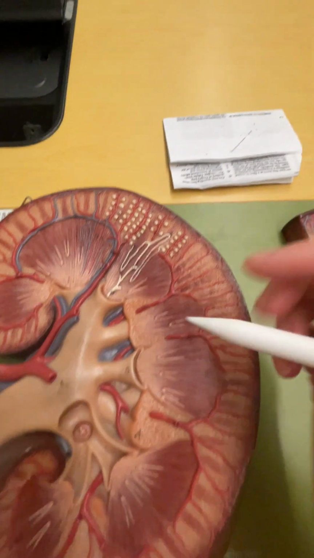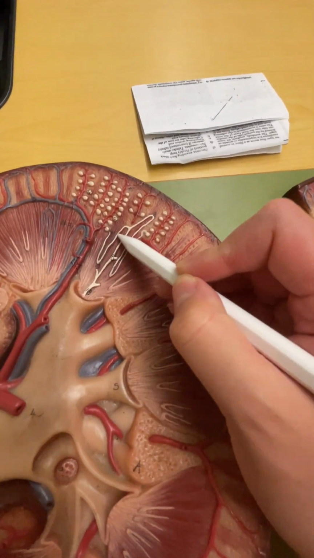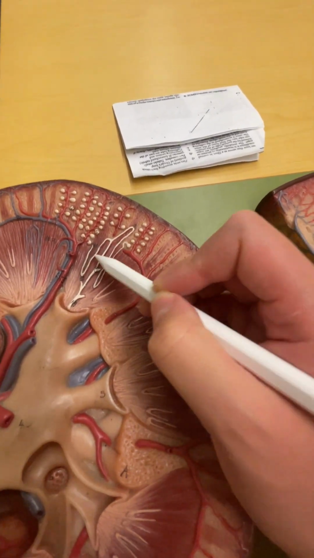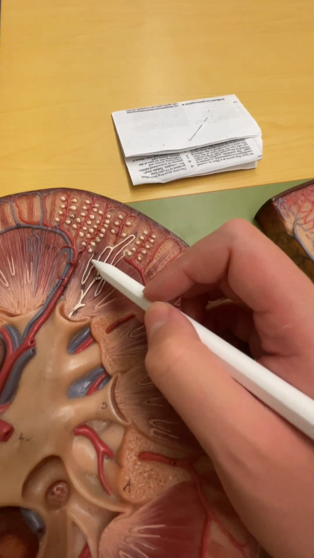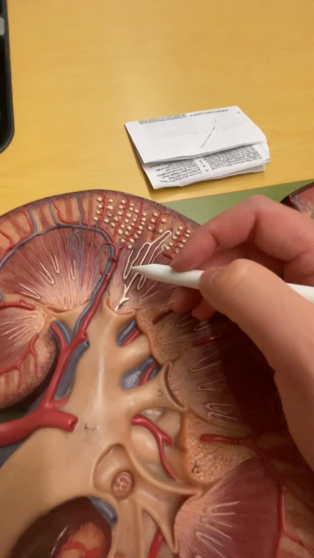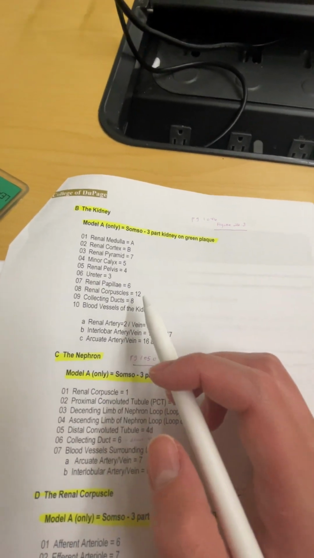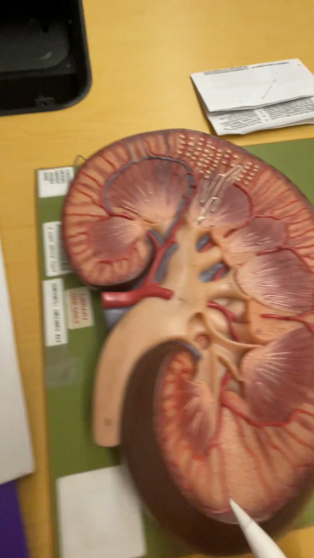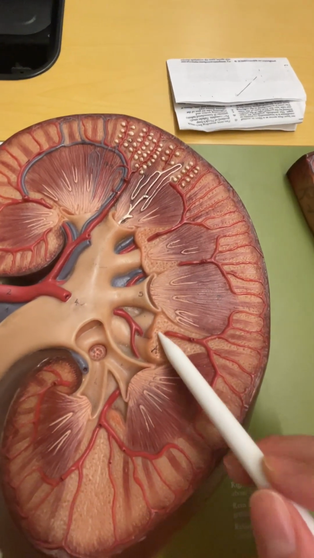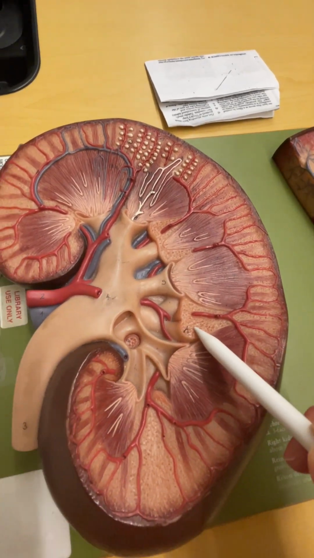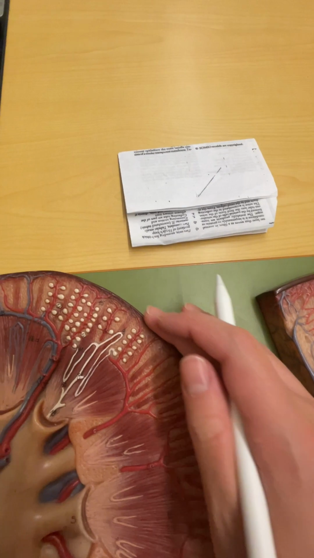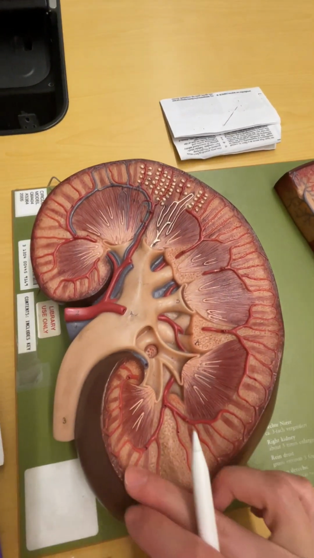Collecting ducts are number 8. We can see that here in white. The collecting duct is this loopy thing, kind of off on its own, adjacent to the interlobar artery and vein. Then the renal medulla is A, which is here. It's deeper compared to the renal cortex, which is on the outside, B, lining the kidney.